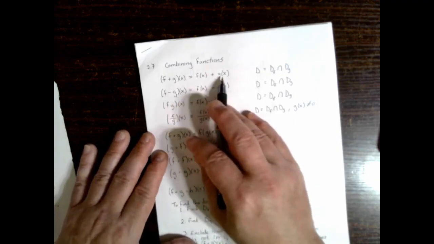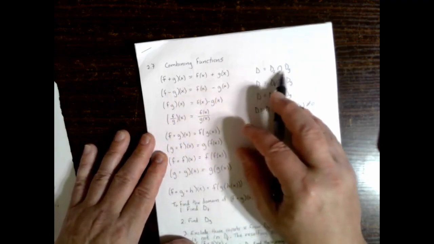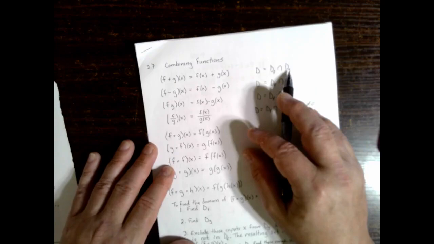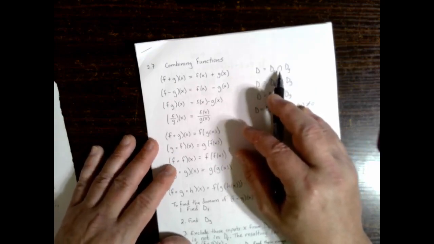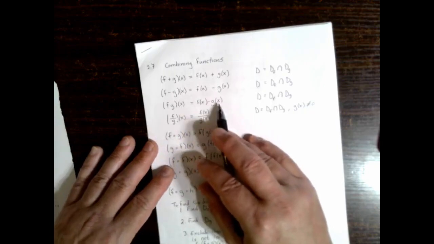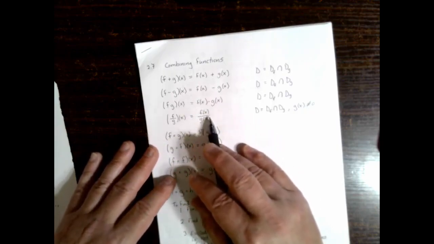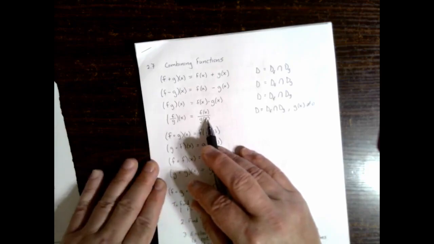Now the domain of this guy is the domain of the two functions intersecting. Whatever the two domains are, you just intersect them and that's your answer. Same thing here, same thing here. This one, it's the intersection, but you got to throw out where function g is equal to 0. You can't divide by 0.